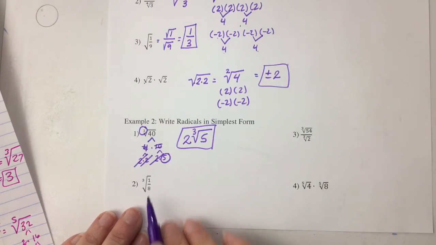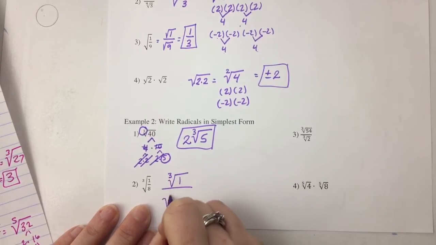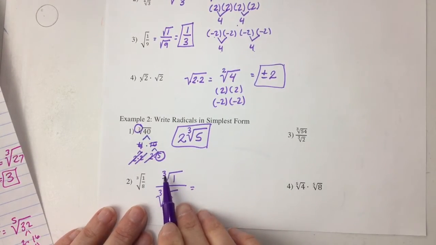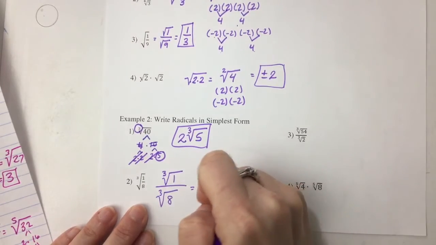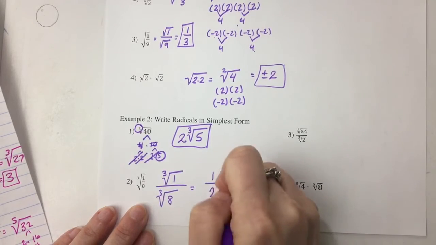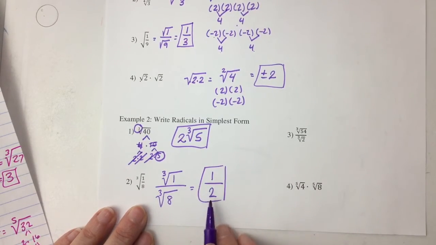Now number 2, using those properties, I can go ahead, take the cubic root of the top and the cubic root of the bottom separately. What number times itself 3 times gets you to a 1? Well, that's a 1. What number times itself 3 times gets you to an 8? That's a 2. So that goes down to 1/2.